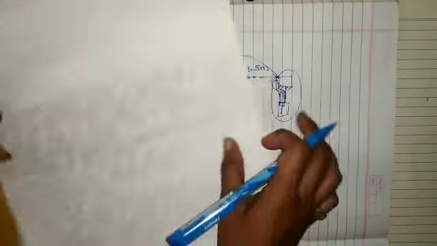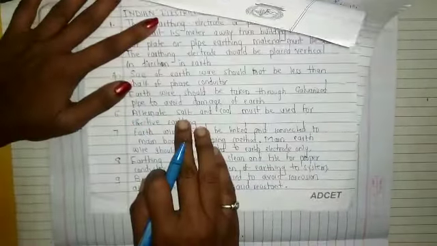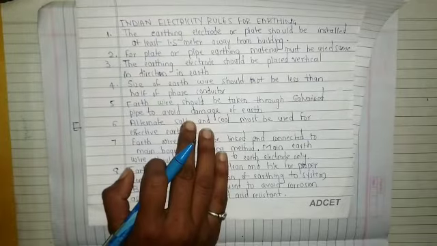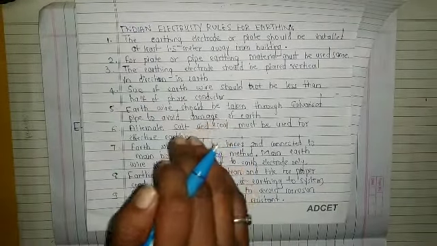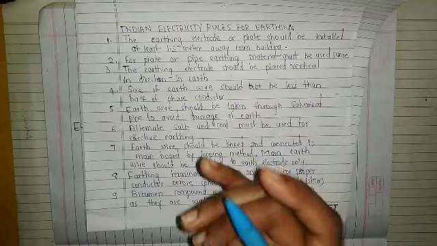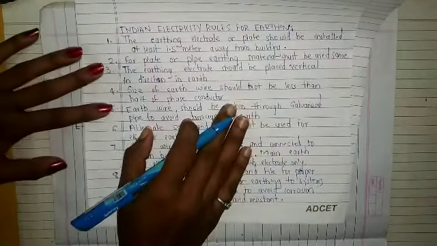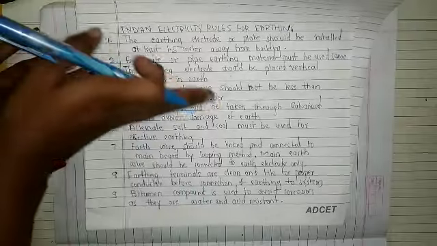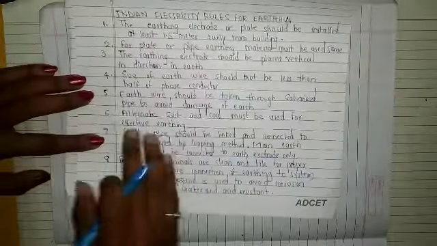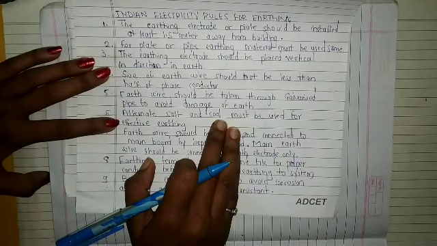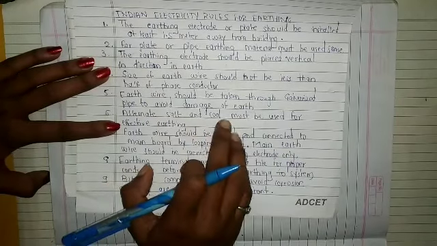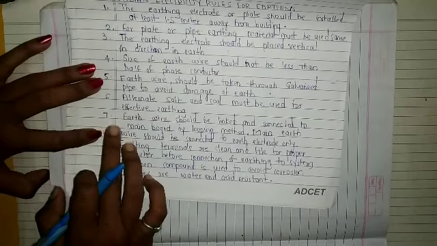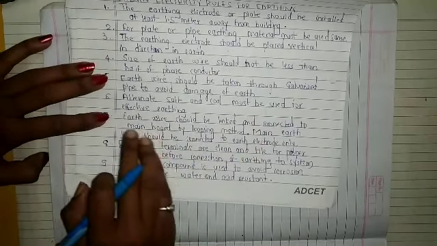Now the sixth point is, alternate salt and coal layers must be used for effective earthing. We have already seen what we have to do: we have to provide alternate layers of charcoal and salt. Why? Because this provides effective earthing. That means they reduce the resistance. Resistance is reduced, so current will flow easily. So whenever we provide alternate layers of salt and coal, effective earthing is done.